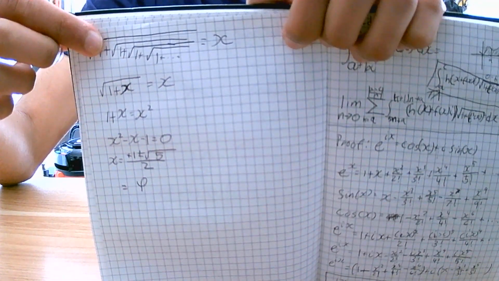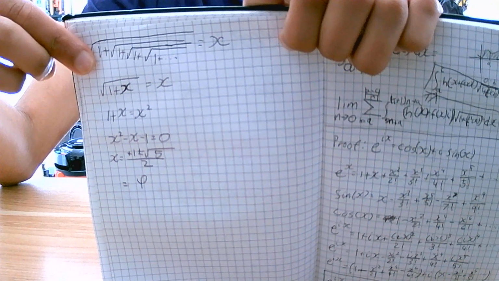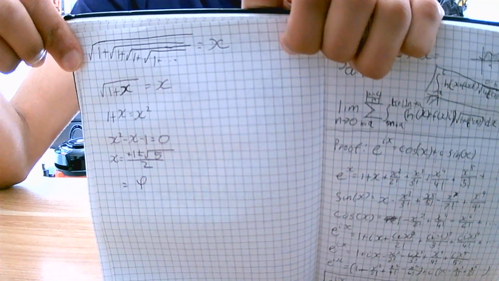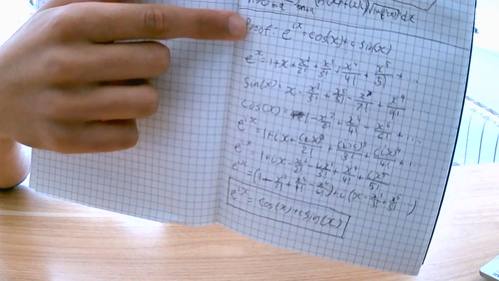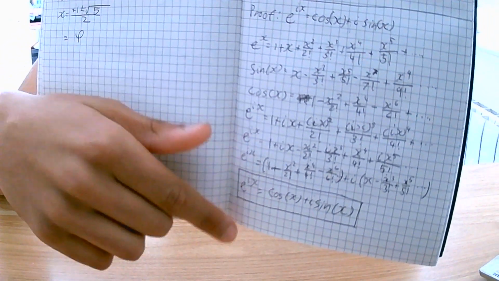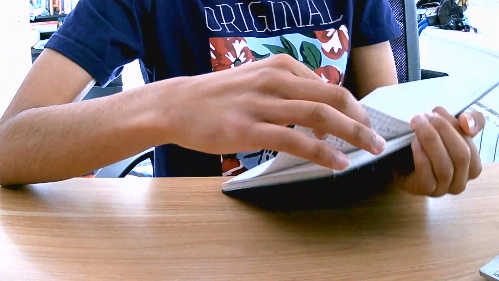Here I prove that infinite nested square roots must equal the golden ratio. And over here I prove Euler's formula with use of Taylor series.